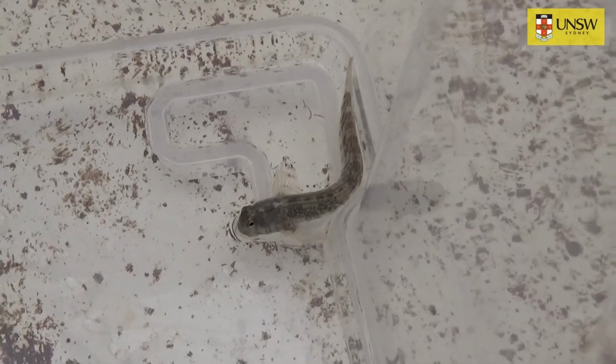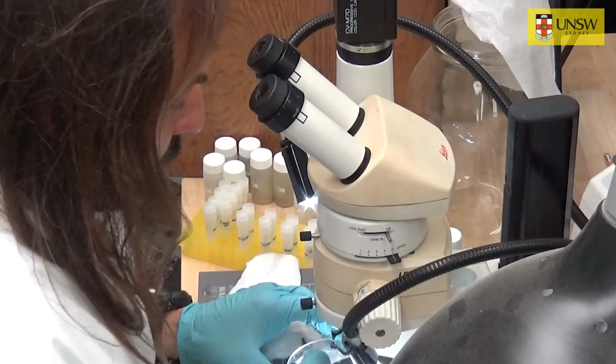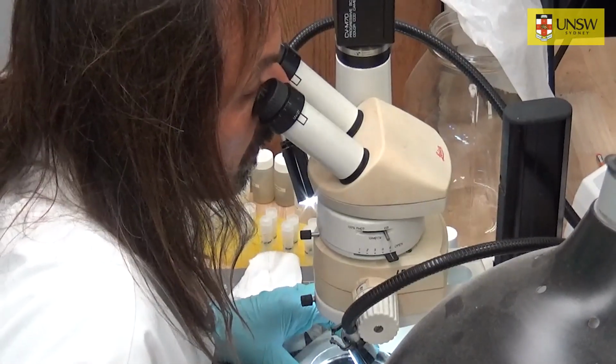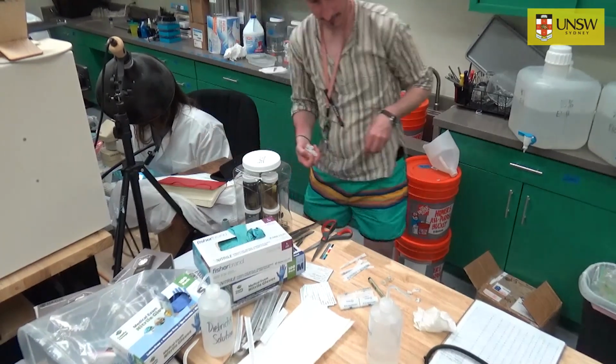And this is to simulate the terrestrial lifestyle when they come out of the water. And then we leave those individuals in for a certain amount of time. And at the end of the experiment, we then collect some tissue samples. And then we can have a look at the transcriptomes of those different individuals.